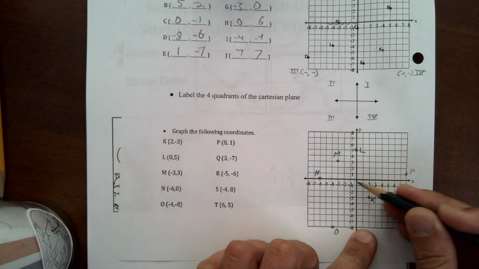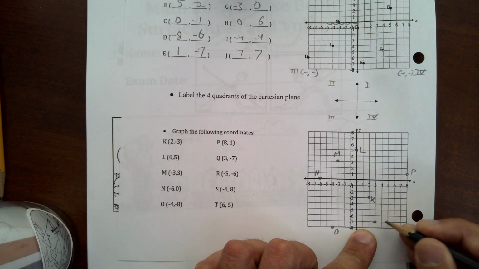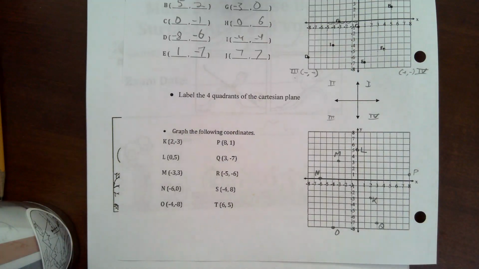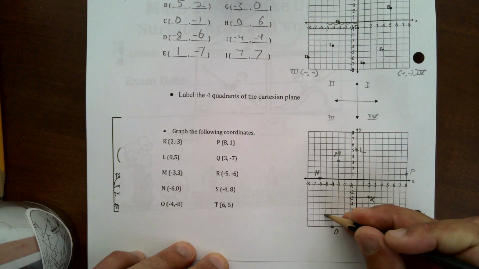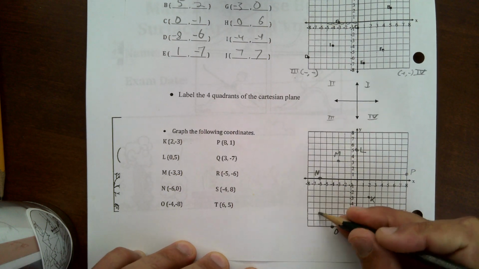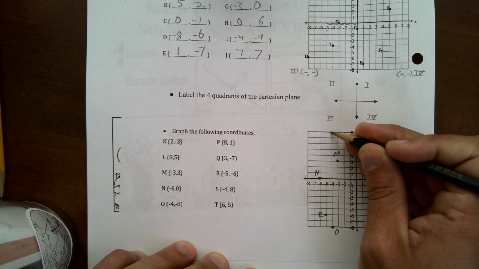Oh, -4, -8. Does that look like about where you got it? At least a few people said yes, that's nice. P, 8, 1. Q, 3, -7. Once again, for some reason, this is the one I would expect to see wrong most often. With quadrant 4, people either put it in quadrant 1, or they go -3 and then start working from there. I don't know why, that seems to be the one most often mixed up. -5, -6. That's R. S, -4, +8.